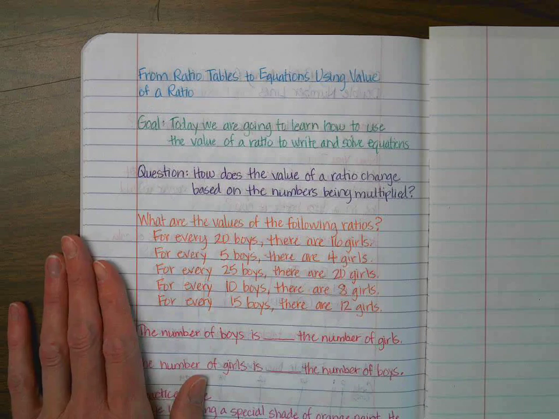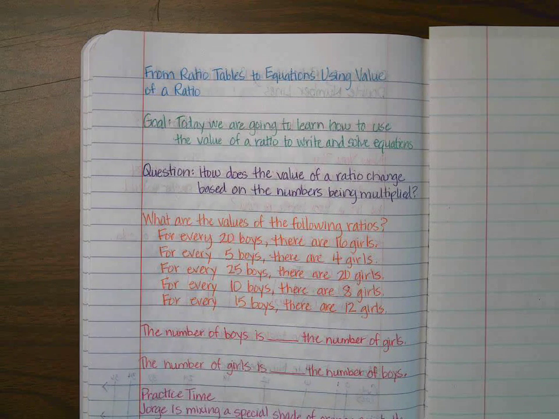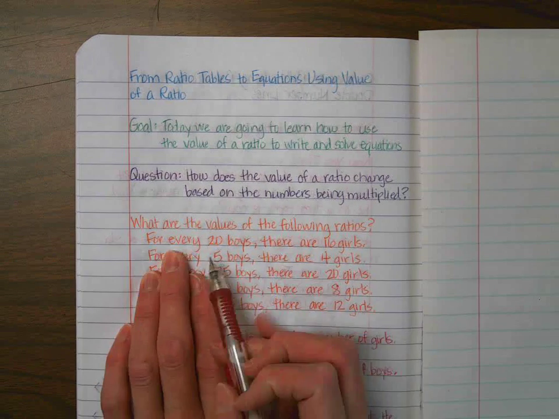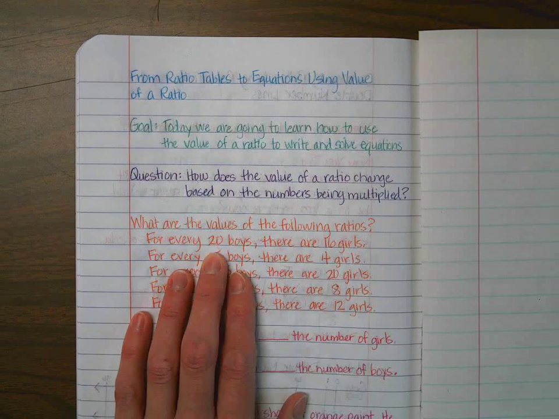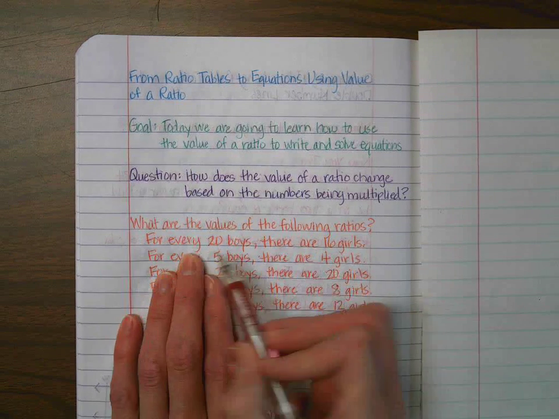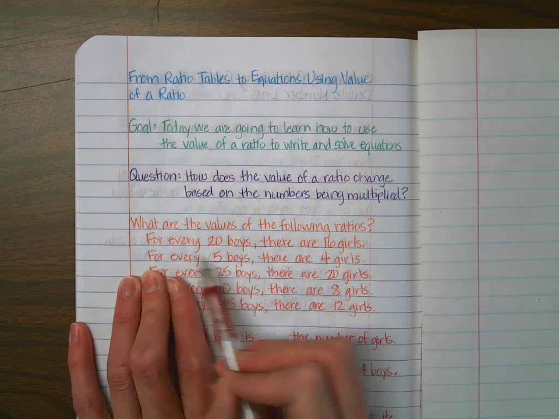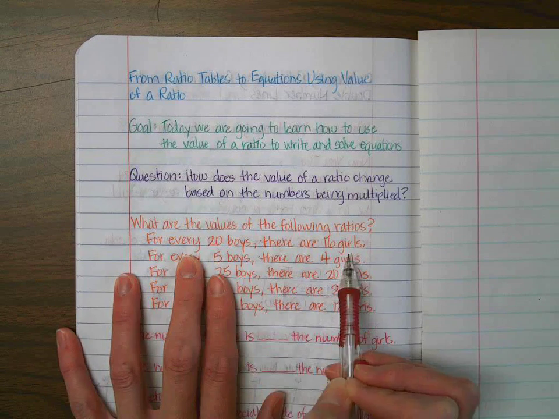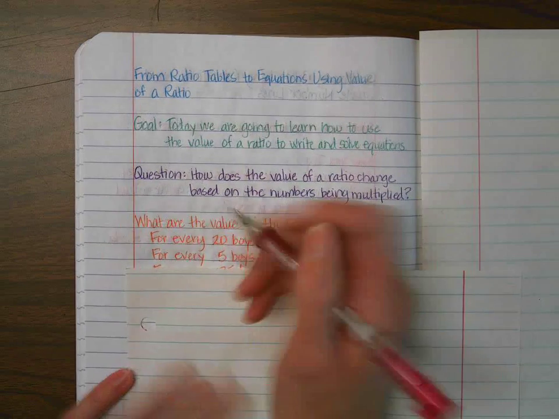All right, what are the values of the following ratios? I want you to answer the value. Remember, how do we find the value? You take the independent and write it as a fraction. Just write your ratio itself. This is the relationship. It says for every 20 boys, there are 16 girls. So what would be the value of that ratio?